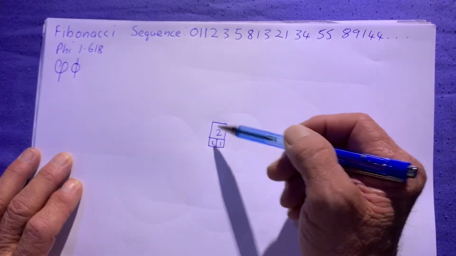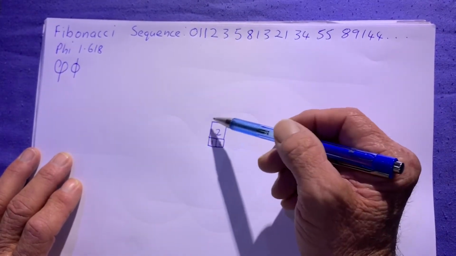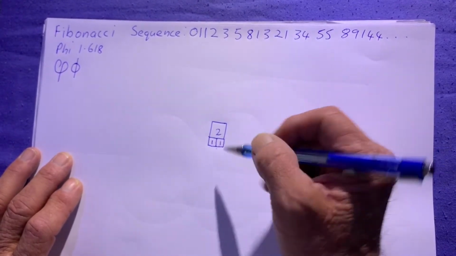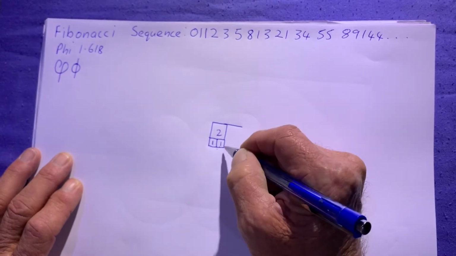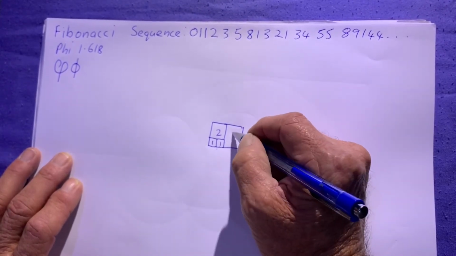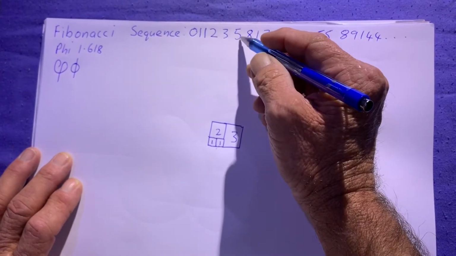This will determine which way the spiral will go. If you draw it this side, then it'll go this way. If you draw it this side, it goes this way. We'll draw it this side. 2 plus 1 equals 3. Next number is 5.